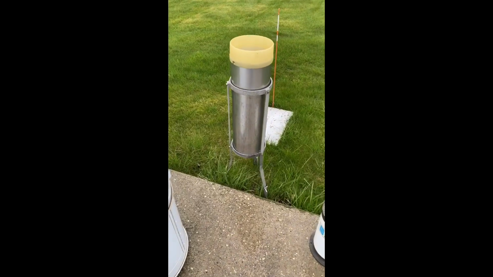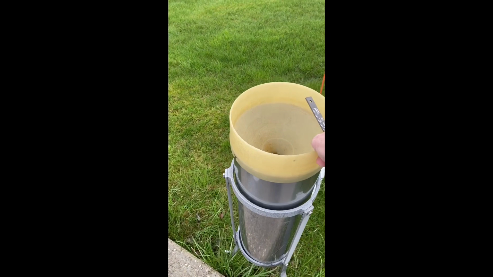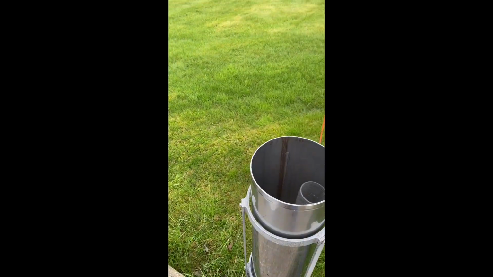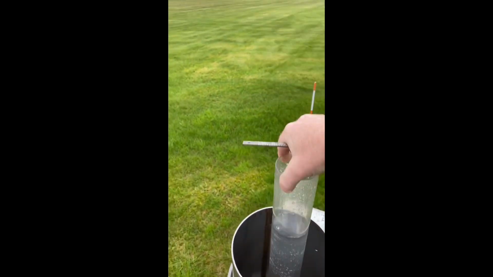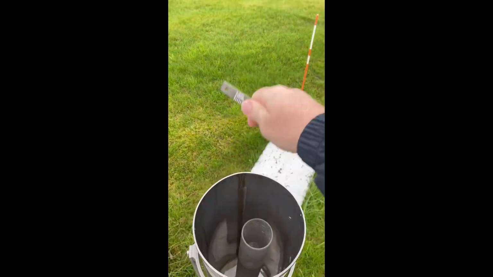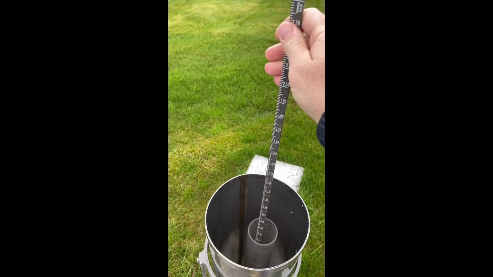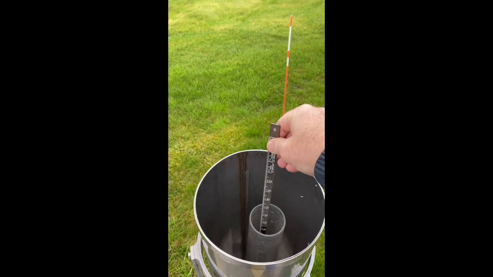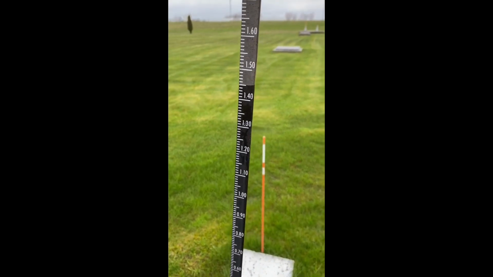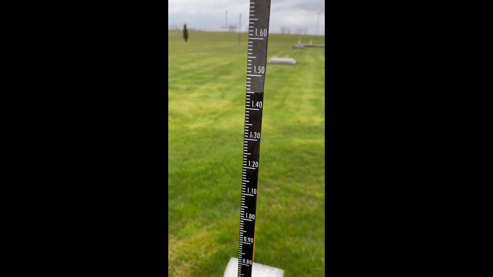This here is the good old-fashioned 24-hour rain gauge. Take off the top funnel here, and there's a little tube inside that collects all the water. Then we take our rain gauge stick. It's calibrated for the right cylinder volume. So we had 1.45 inches of rain since midnight.